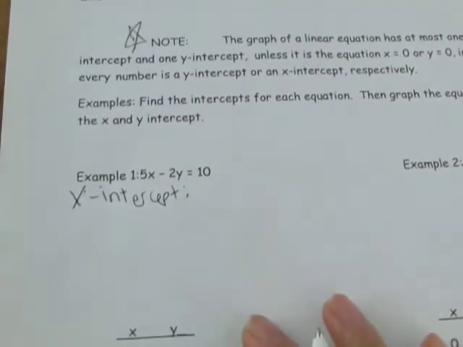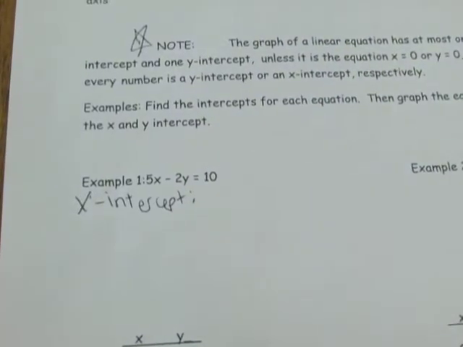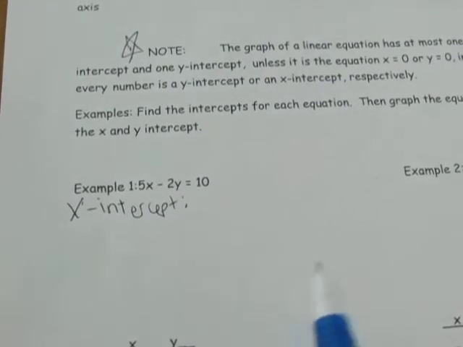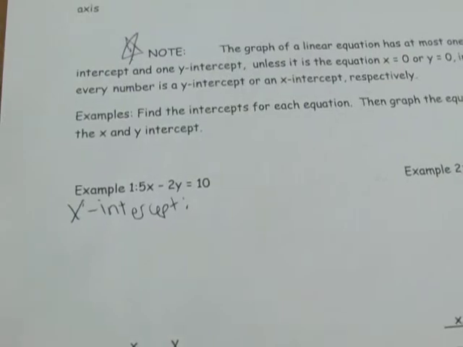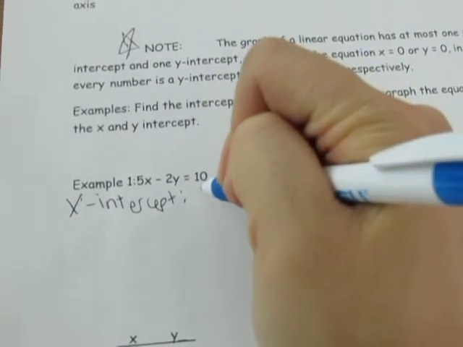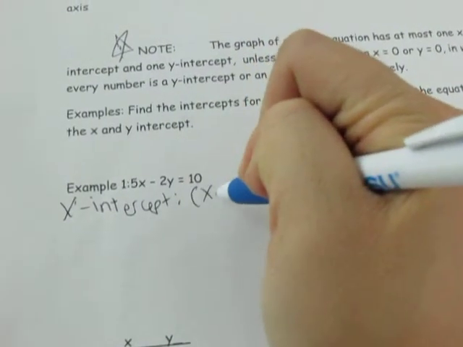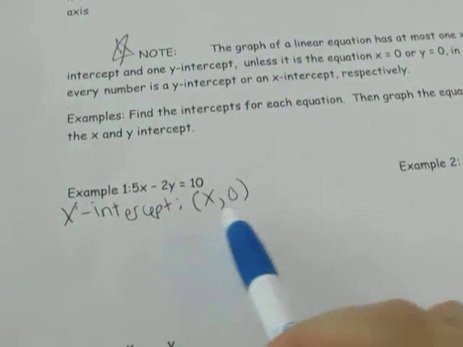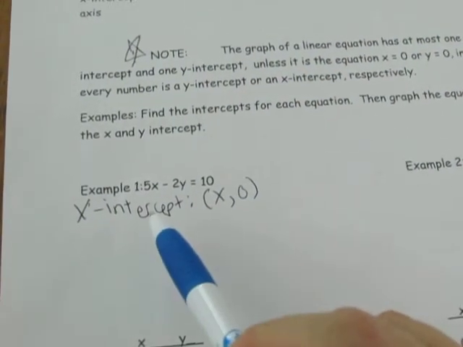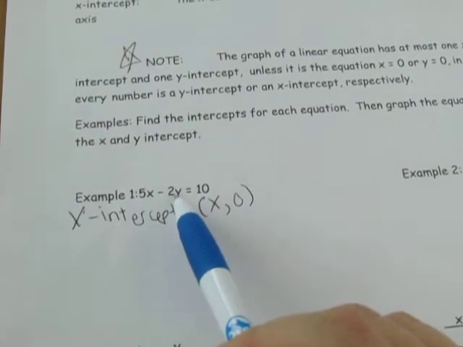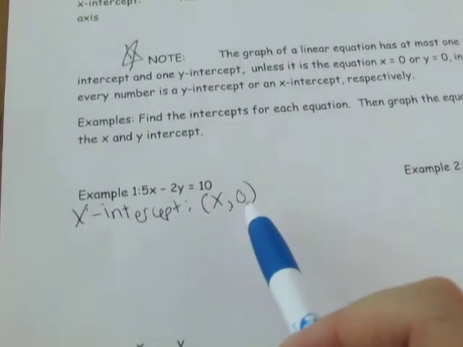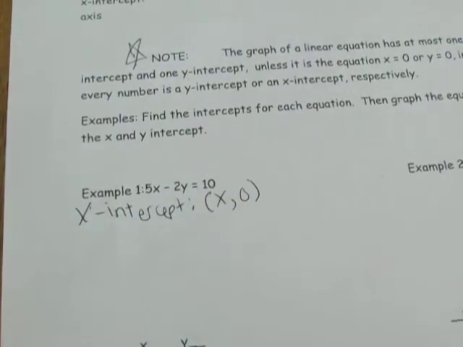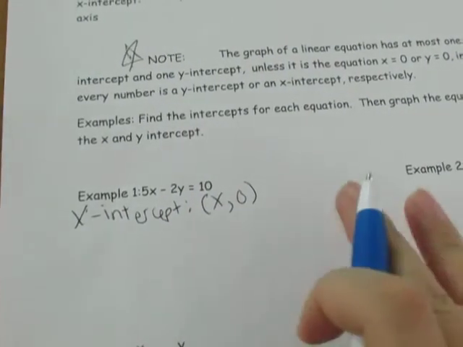Now remember, for the x-intercept, on your ordered pair, your y-coordinate is going to be 0. So your x-intercept is going to be some number x, comma, 0. That's where it's going to cross the x-axis. So to figure out the x-intercept when you're given the equation, all you have to do is plug 0 in for y, and then solve for x.